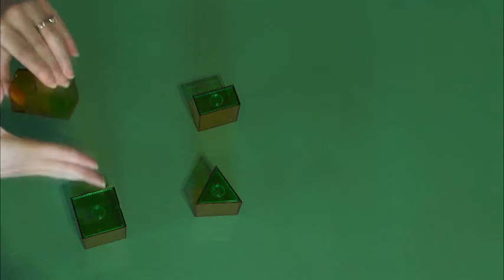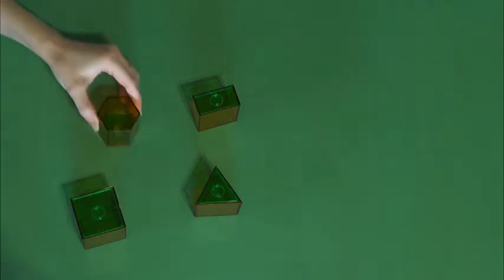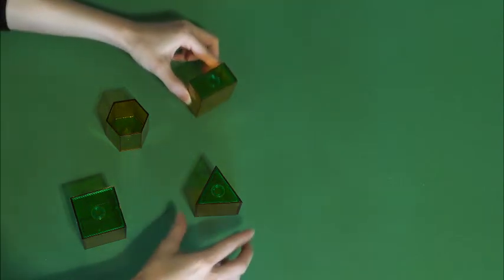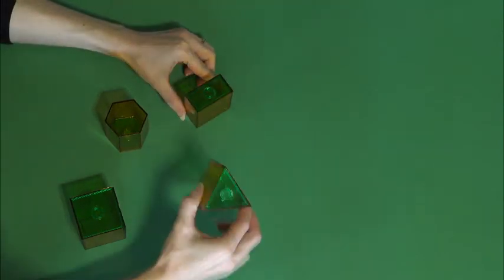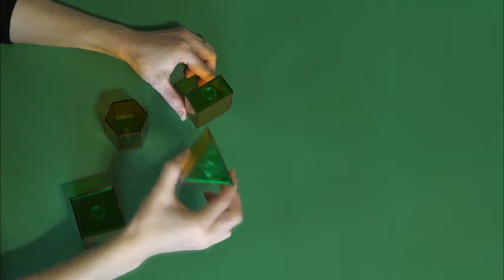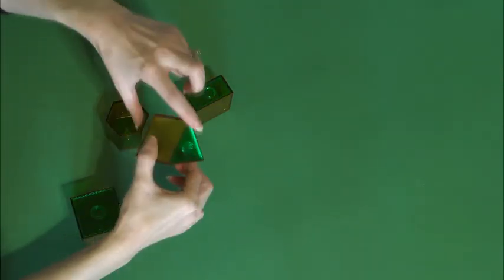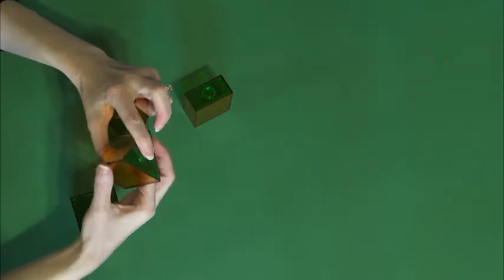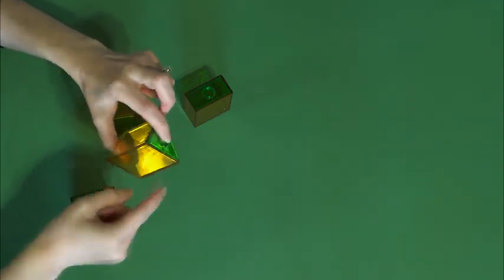We name prisms by describing the shapes of their bases. For instance, I can call this prism a rectangular prism because its base is a rectangle. The prism that you see here is an example of a triangular prism because it has 2 bases that are both triangles. That means that the lateral faces of this prism will be these rectangles.